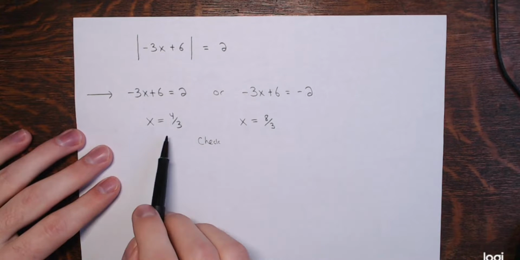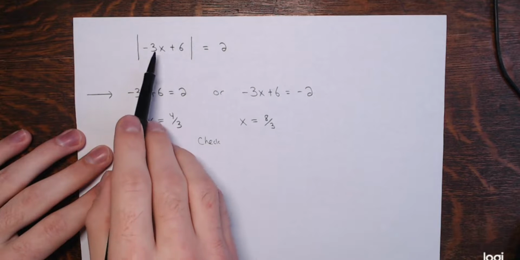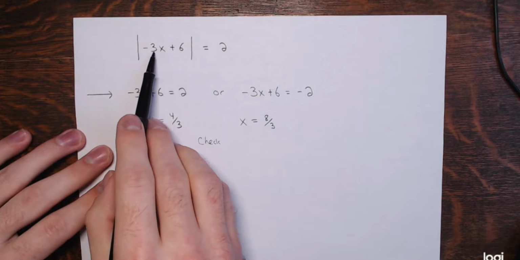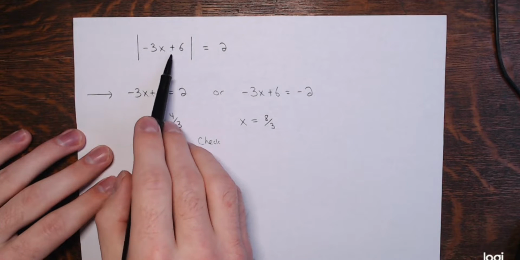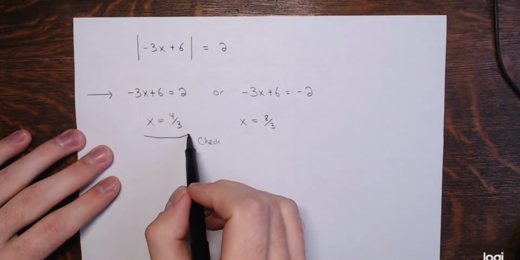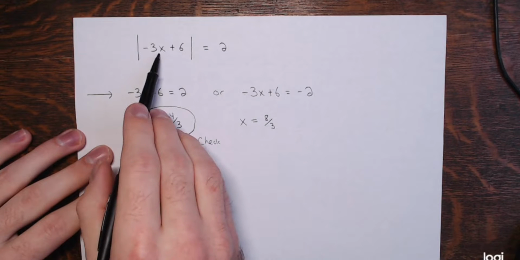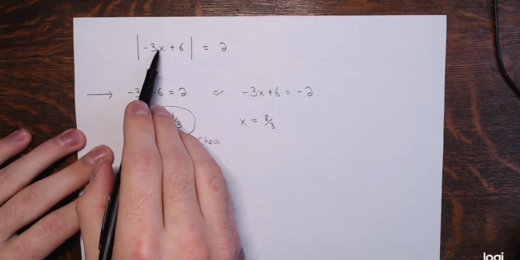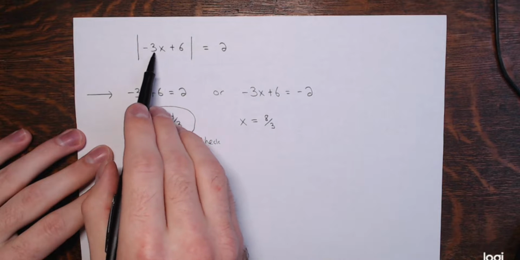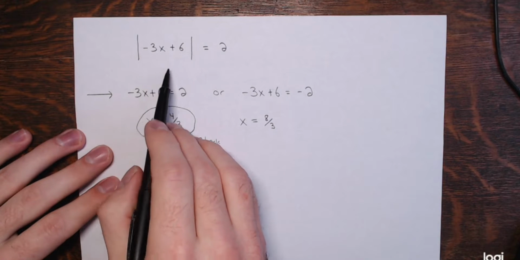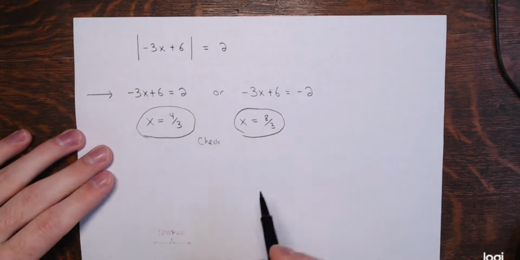Now when x is 4/3, you'd have negative 3 times 4/3 would be negative 4 plus 6 is 2. The absolute value of 2 is 2. 2 equals 2. That works. Sorry if I'm rushing this, but I'm just doing these mentally. 8/3. Negative 3 times 8/3 would be negative 8. Negative 8 plus 6 is negative 2. The absolute value of negative 2 is 2. You'd have 2 equals 2 again. Fantastic, right? So both those work.